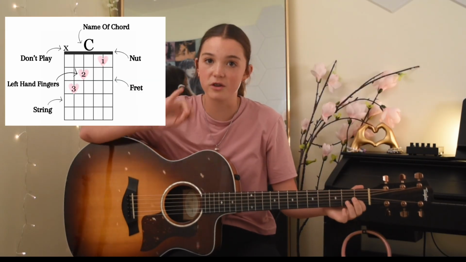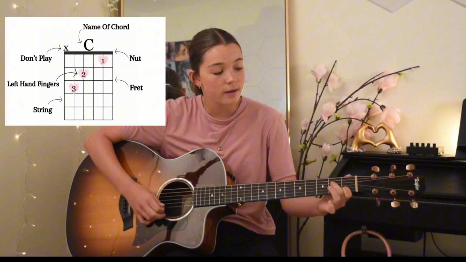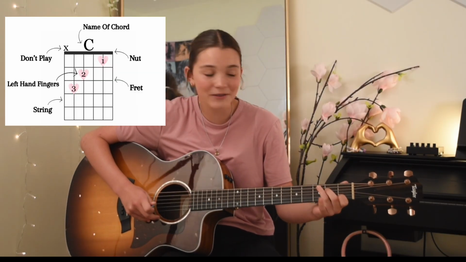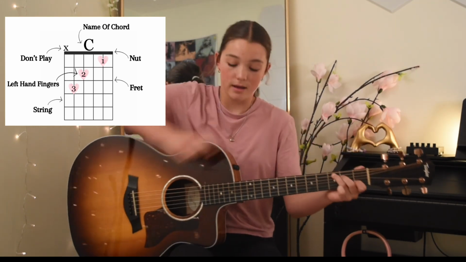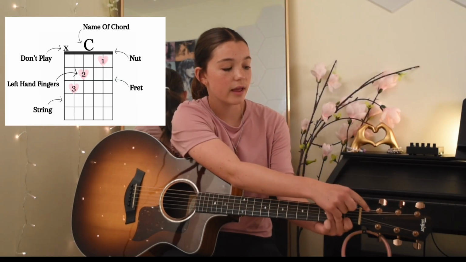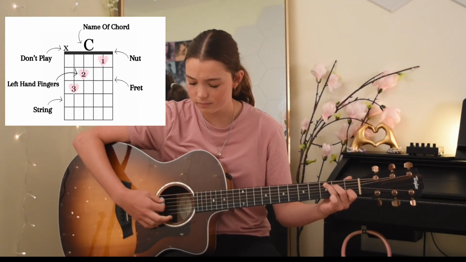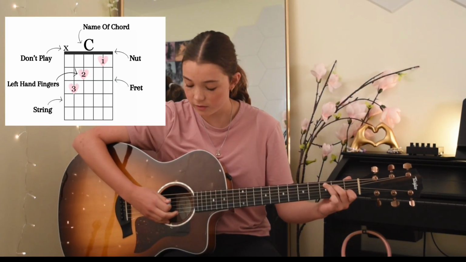So you will see that there is a dot on the second string, first fret. Then there'll be another dot on the, what string is that? 4th string, 2nd fret. And then one on the 3rd fret, 5th string. Now, some chord charts have the X's or O's above where the nut is. Some do, some don't. If there is an X on the 6th string, that means you only play the 5 strings. So you will not strum the 6th string, just the first 5.